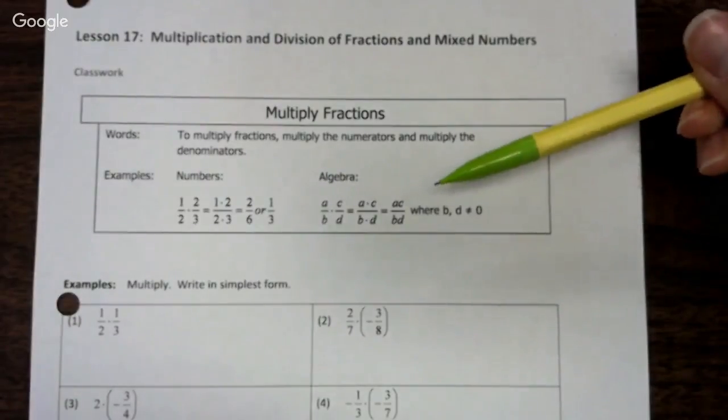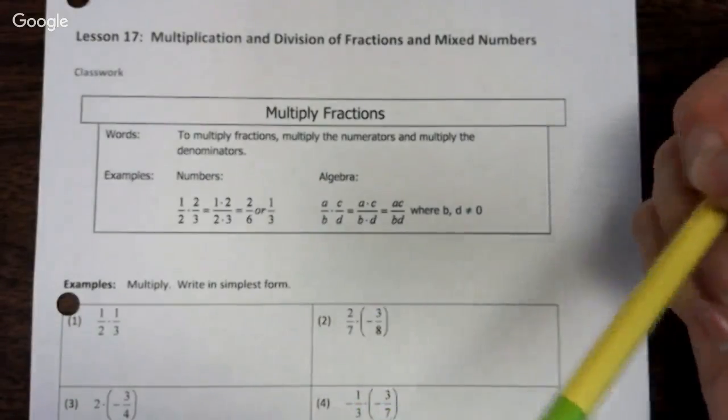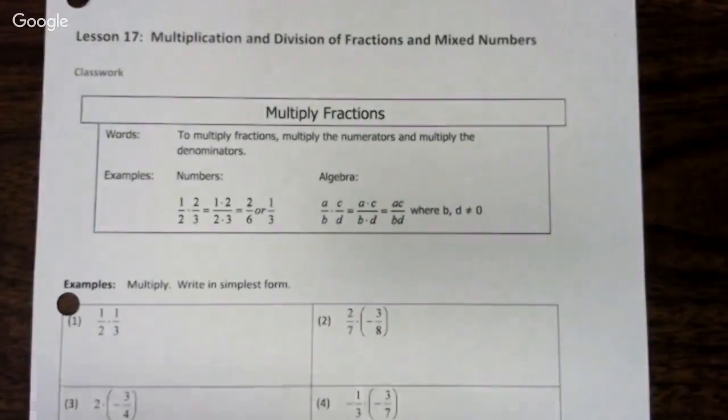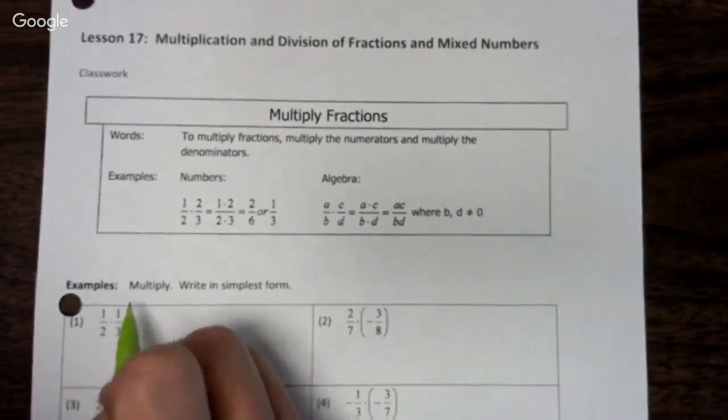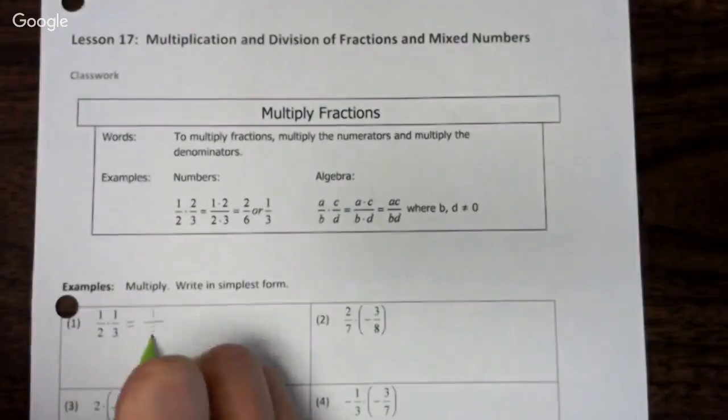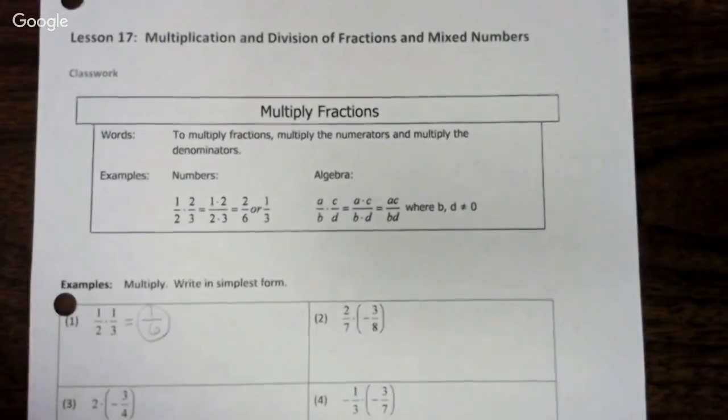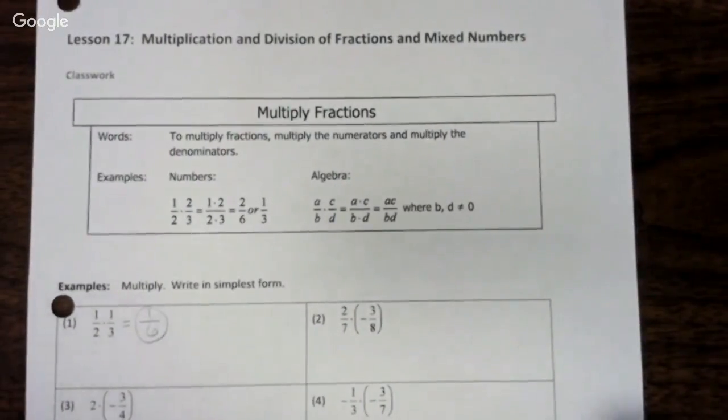Remember, when you're multiplying fractions, you're just going to multiply the numerators, multiply the denominators, and reduce. Now, if you are somebody that likes to cross-cancel, which I am a big fan of, then you can do that prior to multiplying. So let's look at example 1. Now, there's nothing to cross-cancel here, so we're going to multiply 1 times 1, 2 times 3. My answer is 1/6.